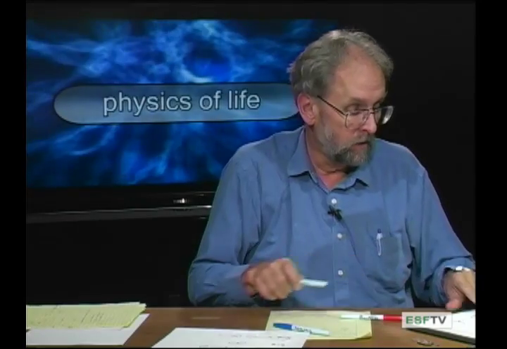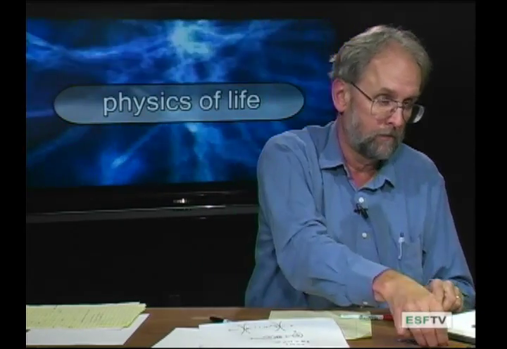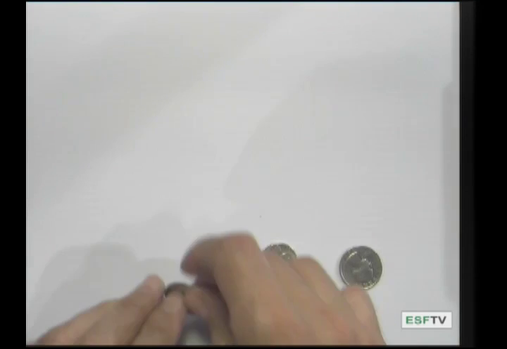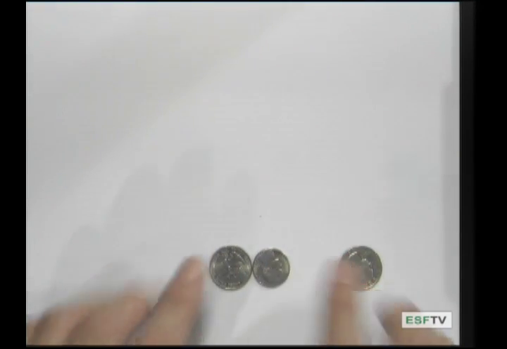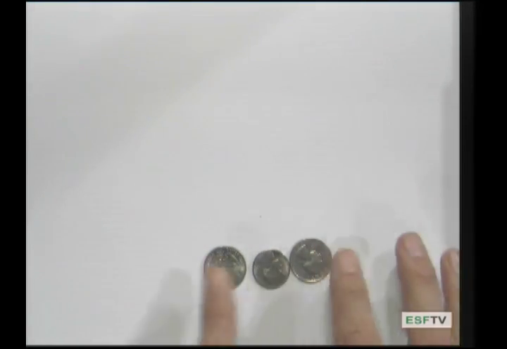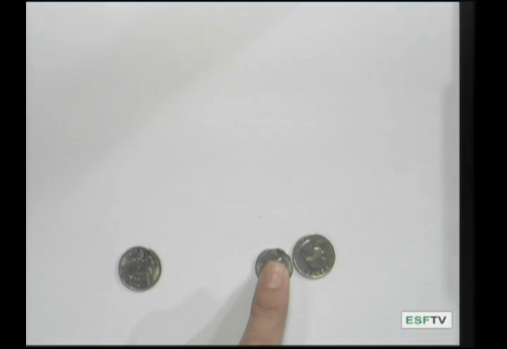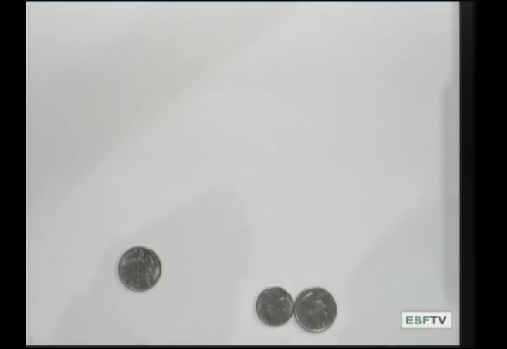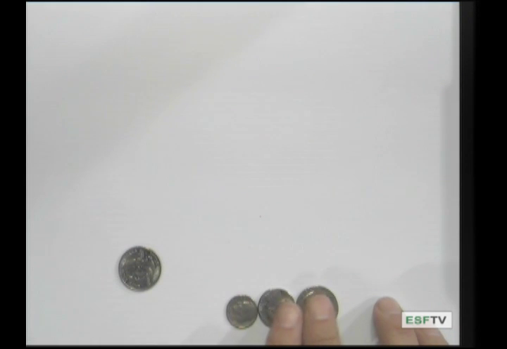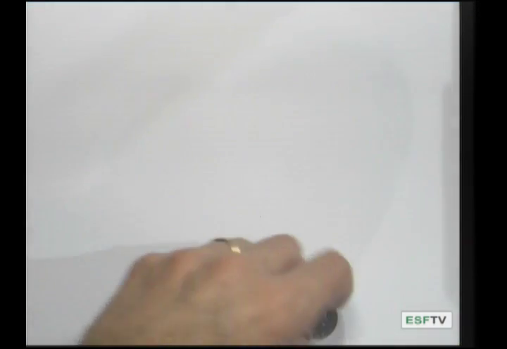So let's demonstrate it one more time. We take our quarter, we take our nickel, we take a quarter, and we try to impart momentum to that. The quarter has gone this far. Let's take our dime. Right off. Okay, so it's very simple to demonstrate conservation of momentum in these very simple systems.